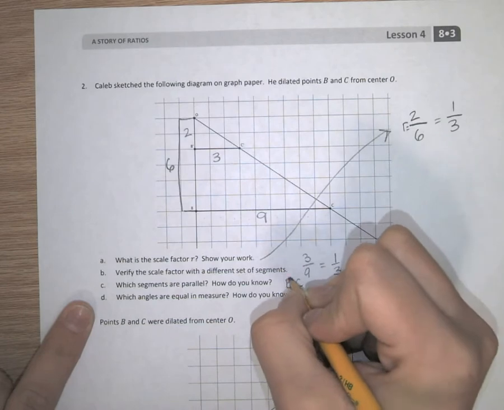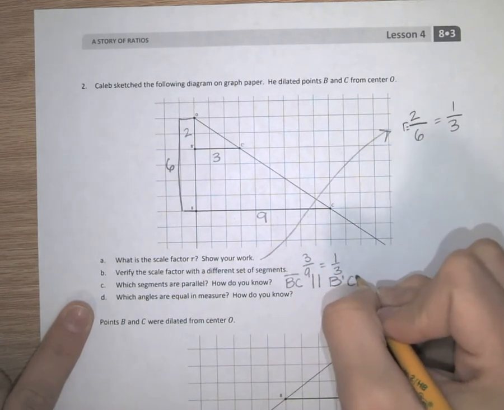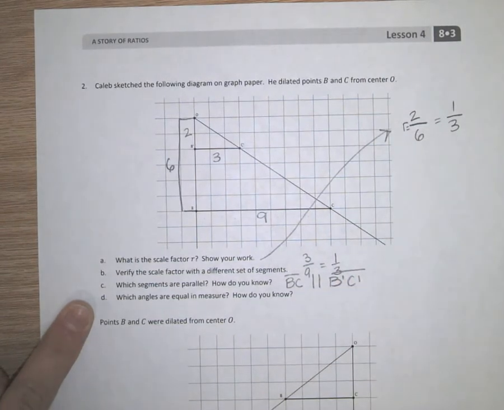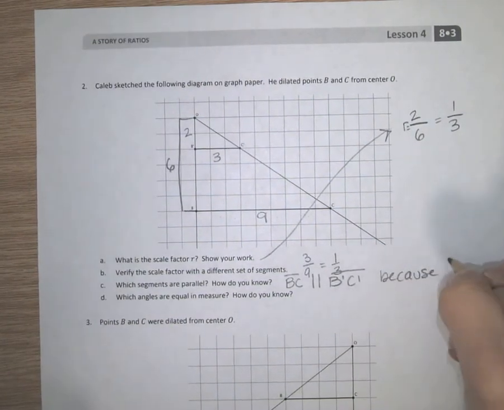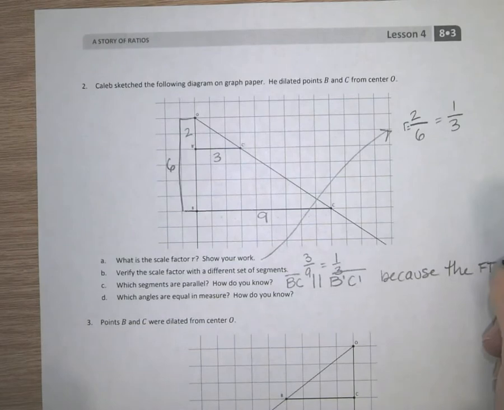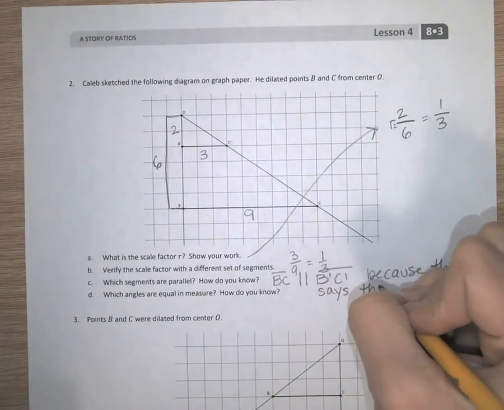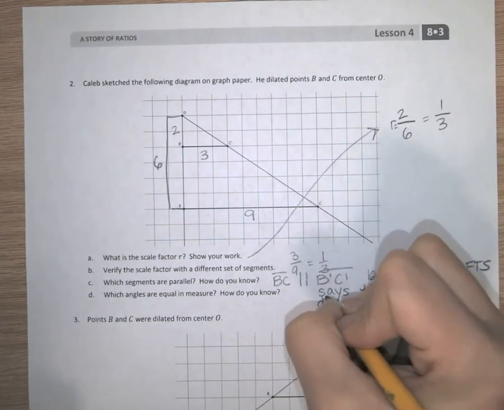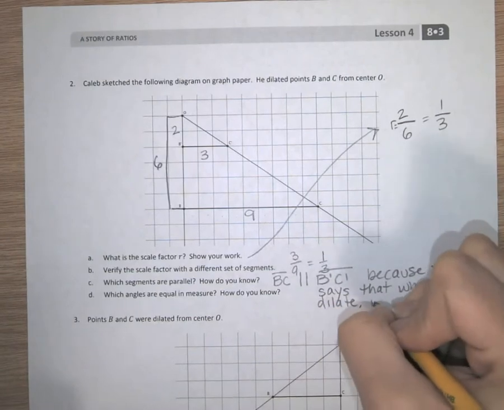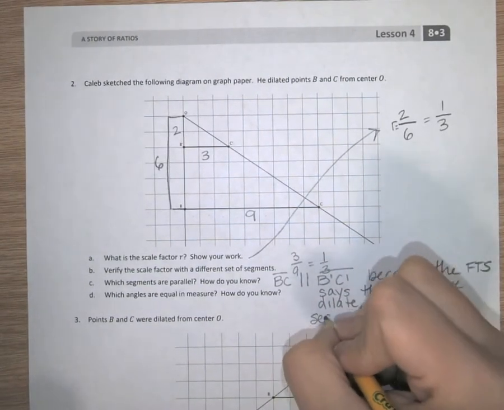BC is a line, and it is parallel to B prime C prime, also labeled with the line above it to indicate that you're talking about segments or lines. Because the fundamental theorem of similarity says that when we dilate, we create segments that are parallel.